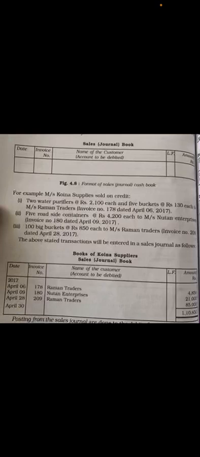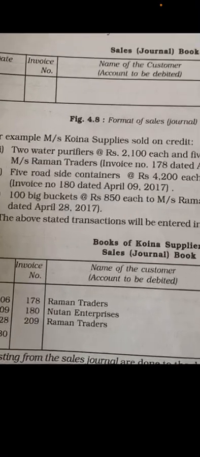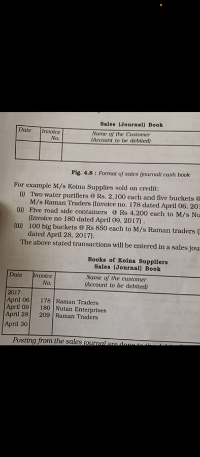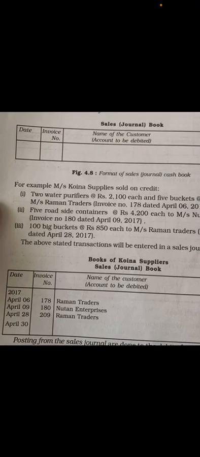Now see the second transaction. 5 roadside counters at rupees 4,200 each to MS Nutan Enterprise. The invoice number is 180. Date is April 9, 2017. So write the date first, April 9. Then the invoice number is 180. Then what is the name of the customer? It is Nutan Enterprise. So it has to be entered here under the name of the customer, Nutan Enterprise.